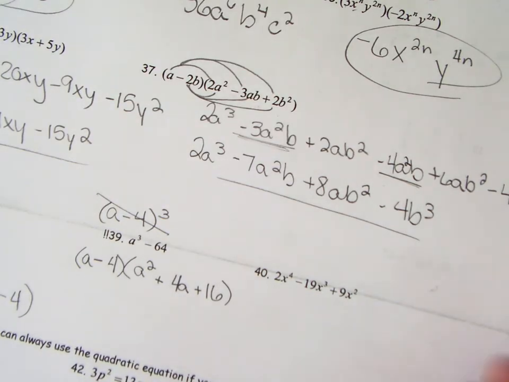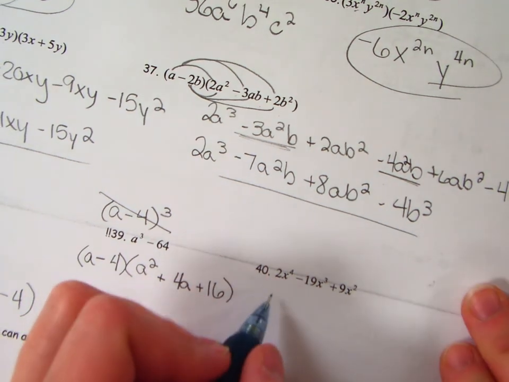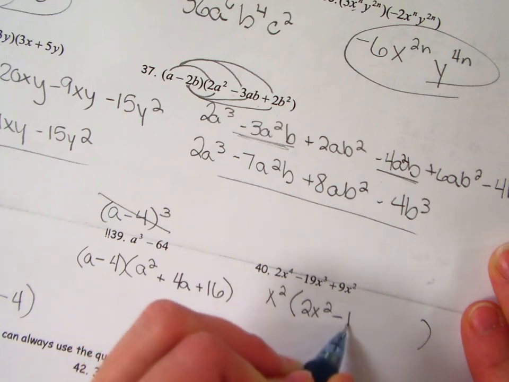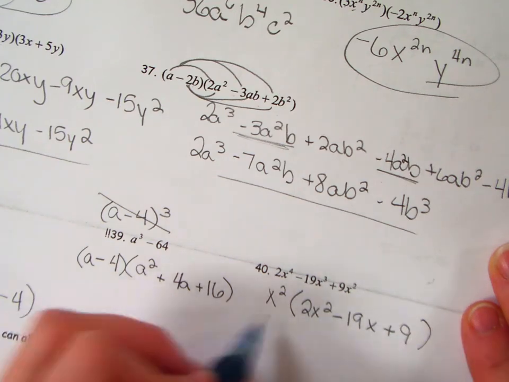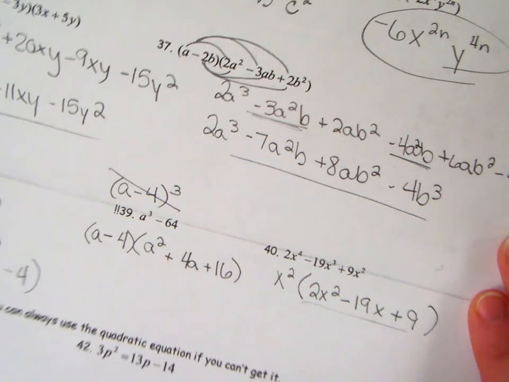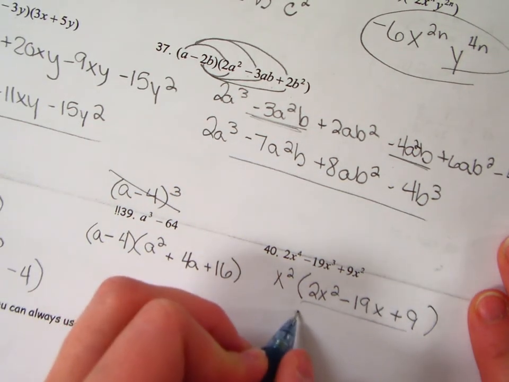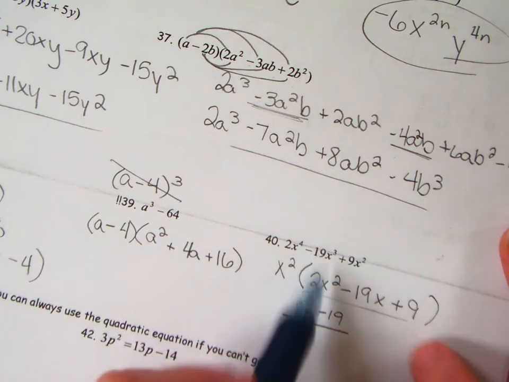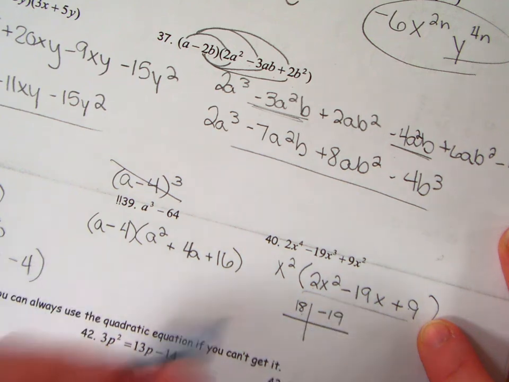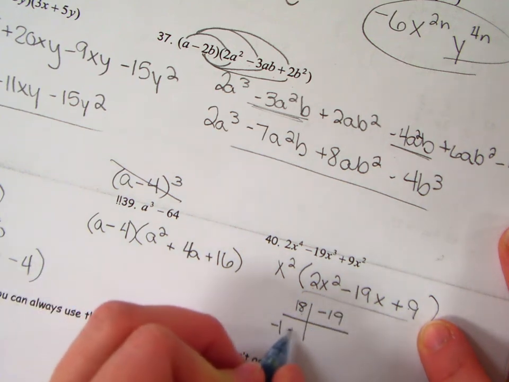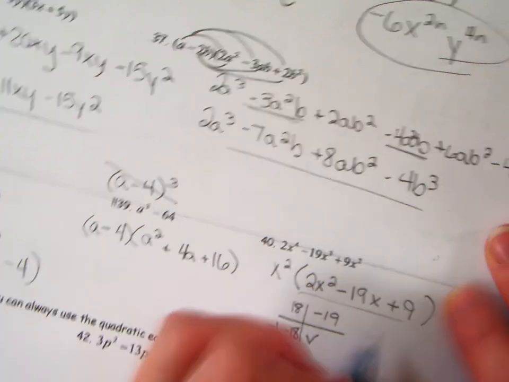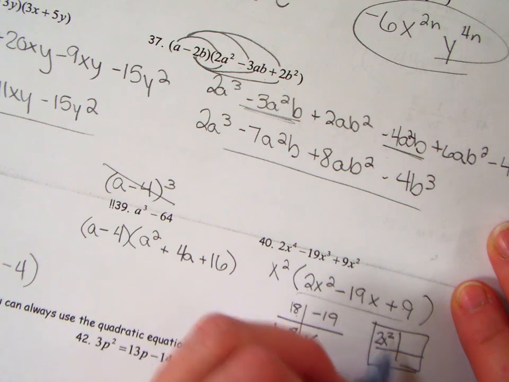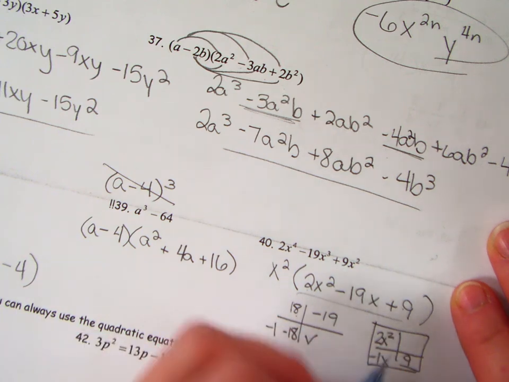Number 40 really resembles one on the final that I see a lot of kids miss. Take out the x squared, that's the GCF, so you get 2x squared minus 19x plus 9. This does factor. So what we're going to do is 2 times 9 is 18, and then it needs to add to negative 19. So you do a times c is 18, negative 19. So your numbers are negative 1 and negative 18. If you didn't know that, you might just have to kind of wrestle with that until you get it. So 2x squared goes here, 9 goes here, negative 1x, negative 18x.